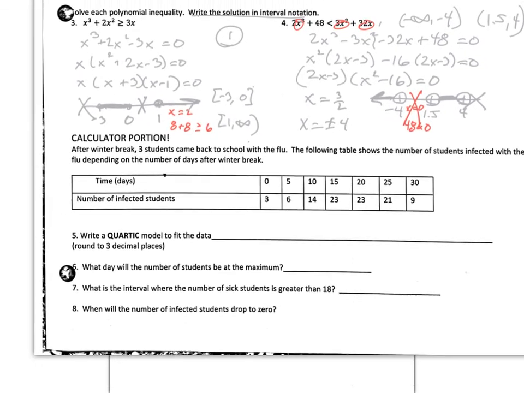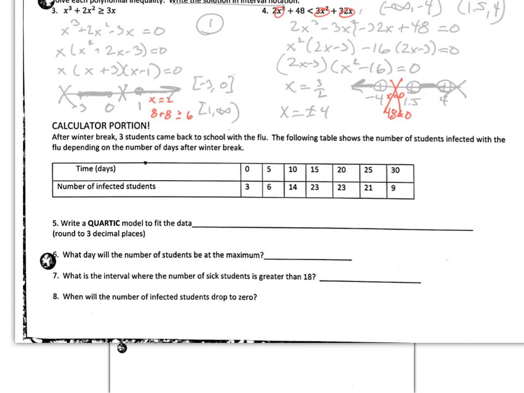And then we get to the calculator part. Now there are 2 questions that involve graphing, evaluating a function, finding some sort of cubic, quadratic, quartic, whatever it happens to be. And some of them involve maximums, some of them involve finding the answer to a question like you'll see here, 6, 7, and 8. So it's a variety of questions, but there are 2 problems. One where you're given the table, like this one, and one where you're given an equation.